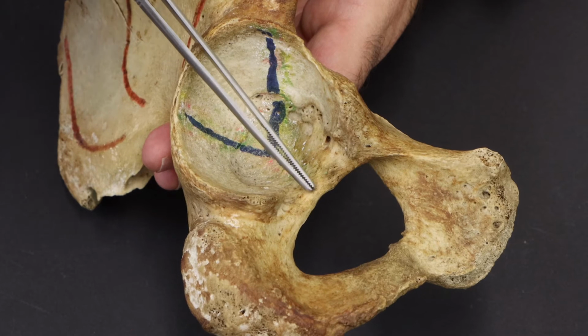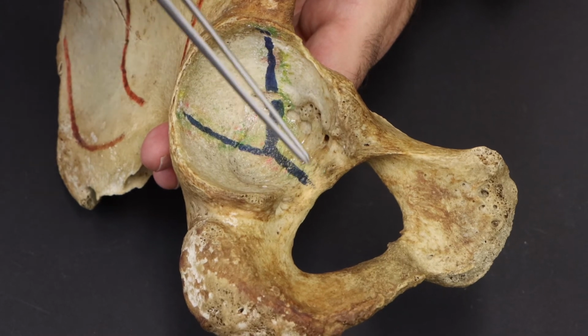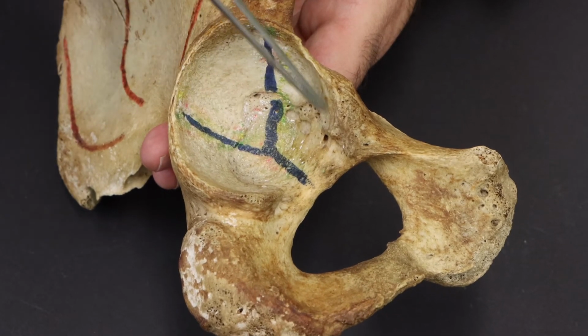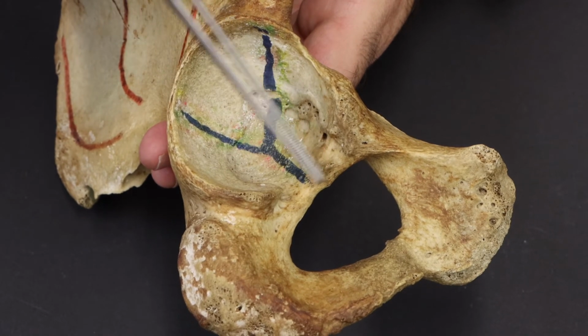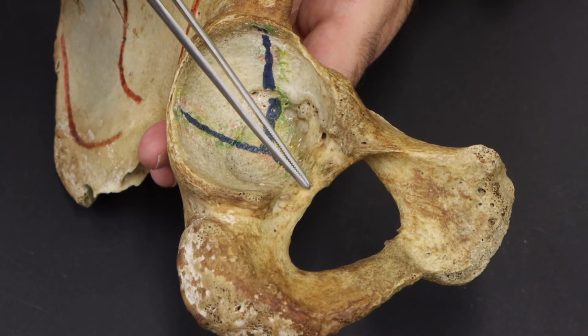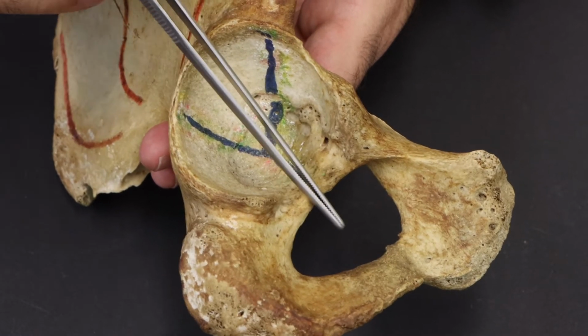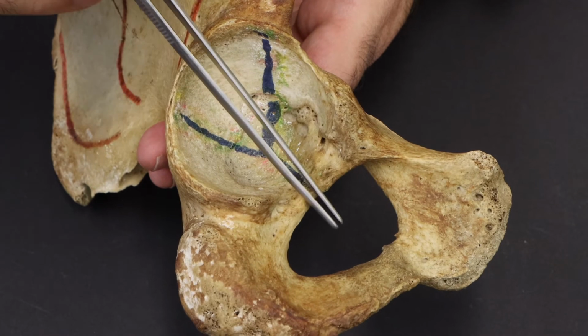At the inferior part you can see that the lunate surface doesn't reach to each other, and it becomes an opening which is called acetabular notch.